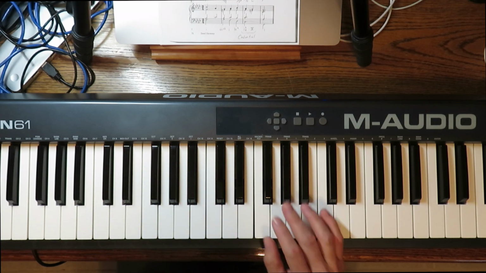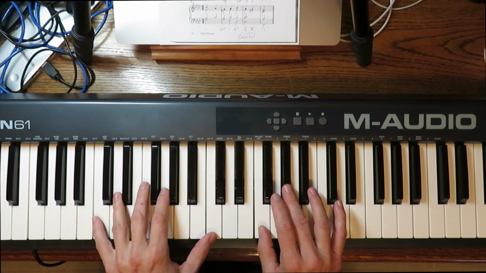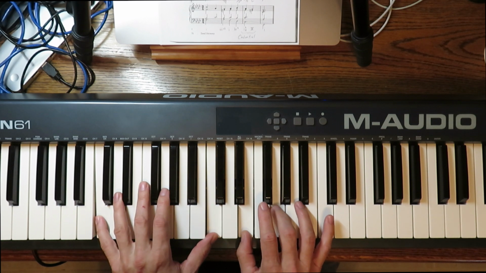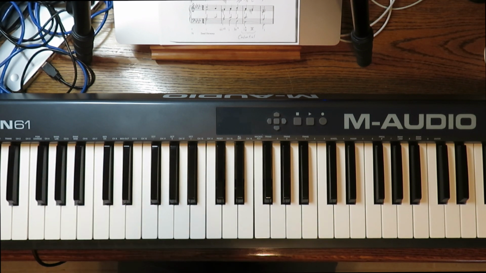I like it. I especially like the end with the cadential 6/4. Right? Adds a little tension there. Delays the resolution of that 5.